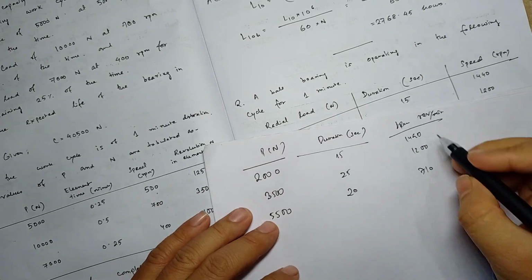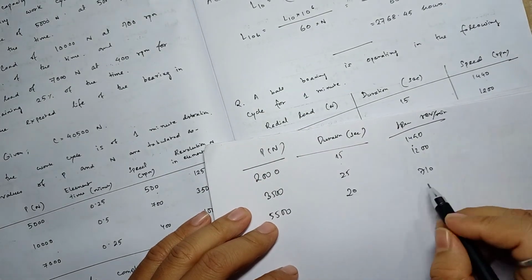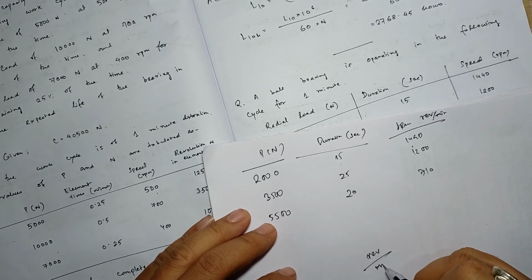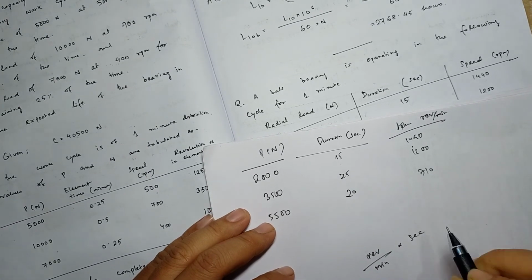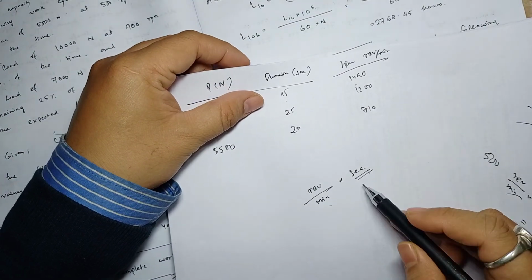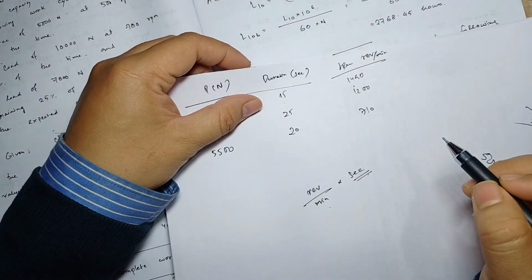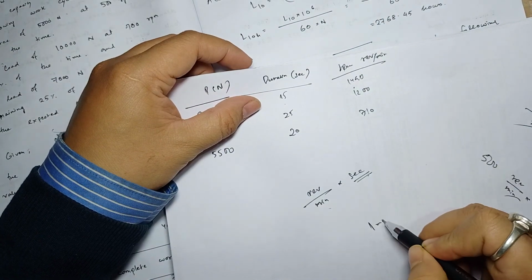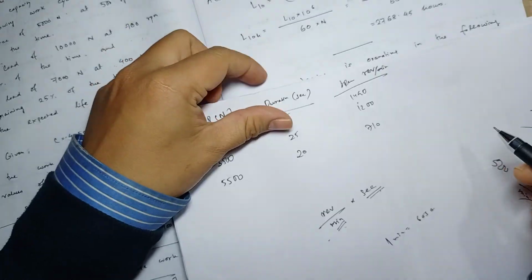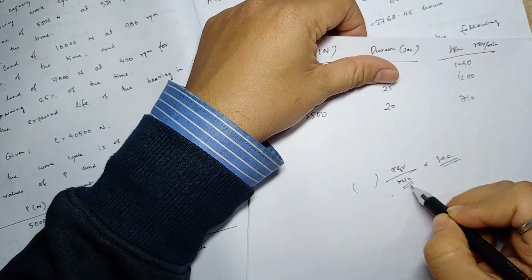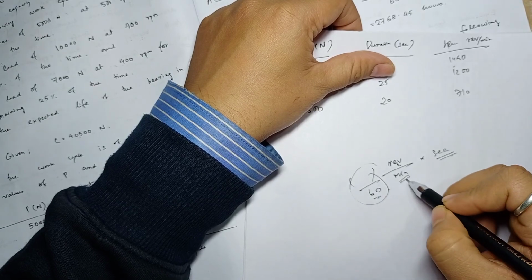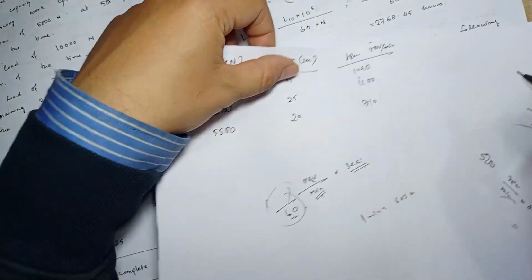Now if you multiply 1440 into 15, will you get revolutions? No, because revolutions per minute multiplied by some seconds will not give you that. So you have to either convert seconds to minutes or minutes to seconds, that is up to you. 1 minute is equal to 60 seconds, so whatever revolutions per minute you have, divide by 60, that will give you revolutions per second, and then you multiply with the time to get revolutions.